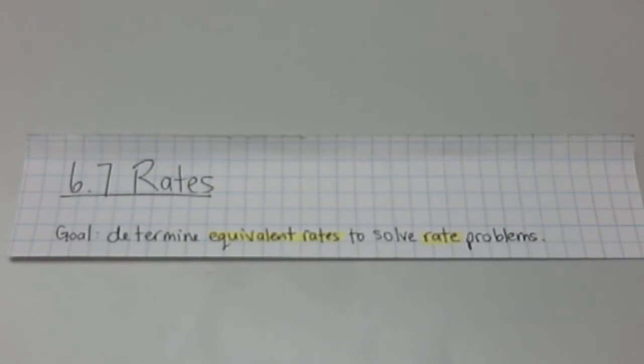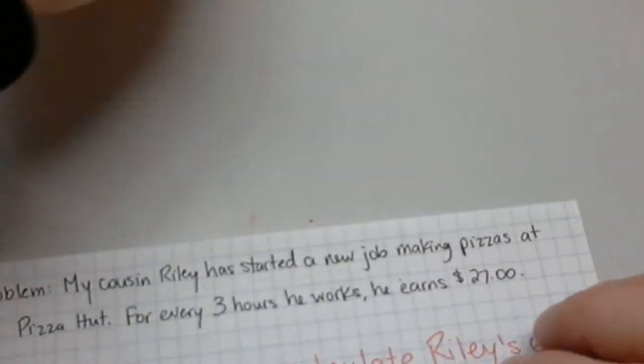Now, equivalent rates, because we're going to be using equivalent rates today, are rates that represent the same comparison. So, for example, 90 kilometers driven over 2 hours is the same thing as 45 kilometers driven in an hour. Those are equivalent rates. They represent the same comparison, but they do use different units. You have kilometers versus hours. Okay? So, here's the problem that we're going to be working with right now.